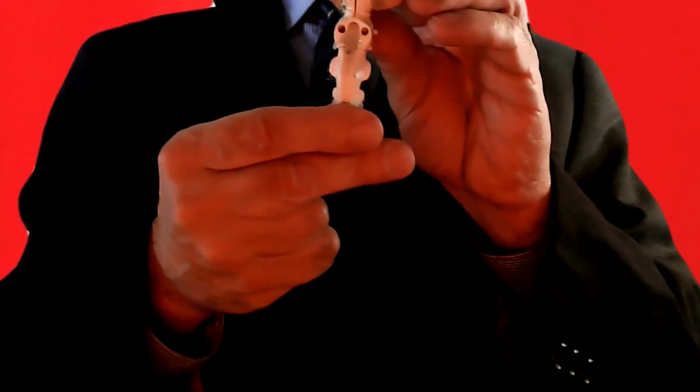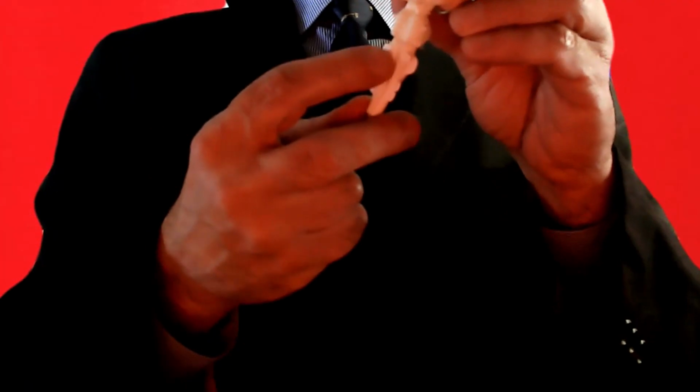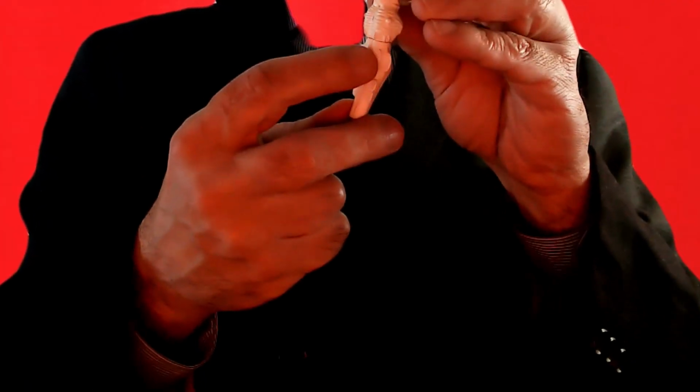But if you know the neuroanatomy, you'll fully understand why it looks like this. Because you see, this is where the cerebellum would be. And you could see the front of the medulla with its pyramids right here.